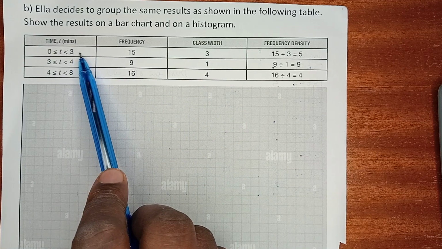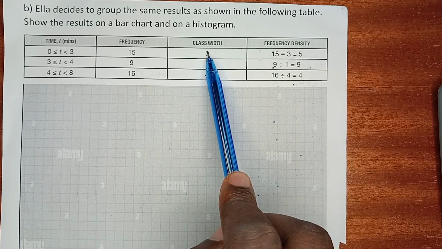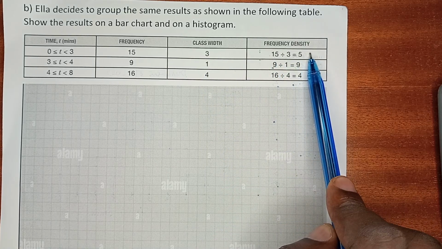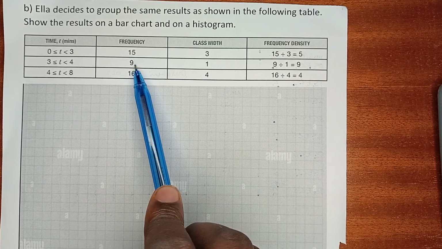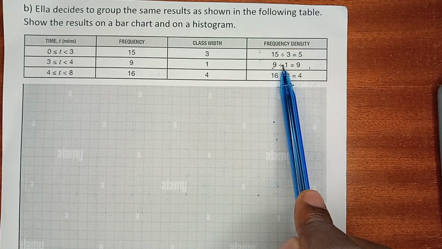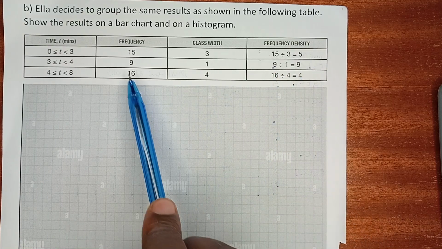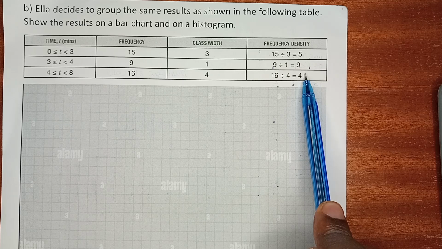For example, for the first group, the frequency is 15 divided by the class width, which is 3, and the frequency density is 5. For the second one, 9 divided by 1 gives us 9 as the frequency density. For the third group, 16 divided by 4 gives 4 as the frequency density.